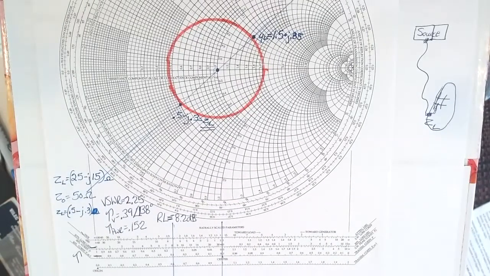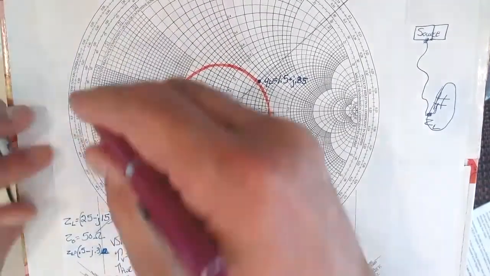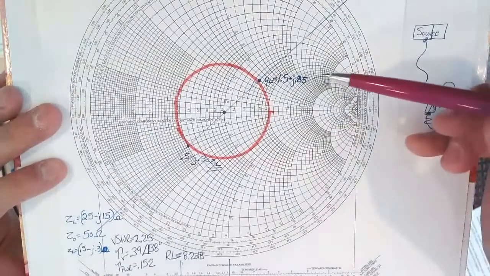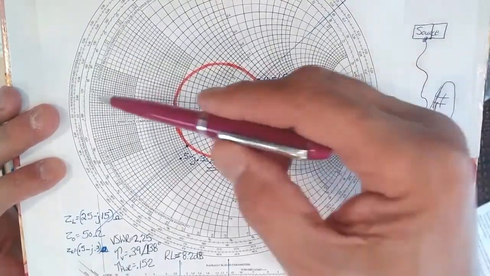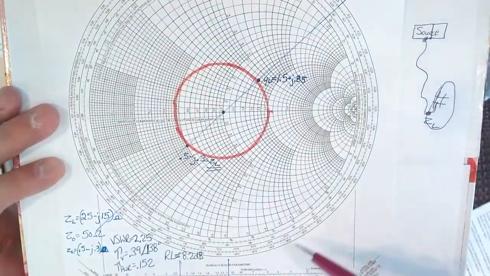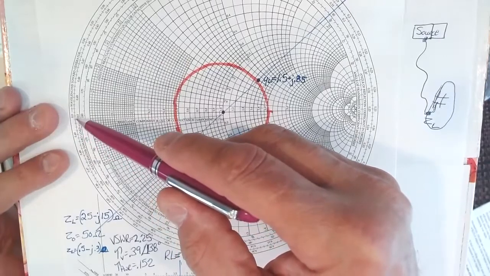Okay, good. Now, I want to also look at a couple of the other things that are down here. Just to explain the Smith chart, all the way around the Smith chart is 1/2 wavelength.